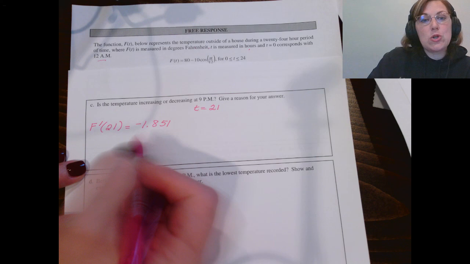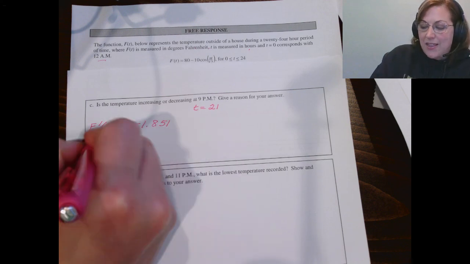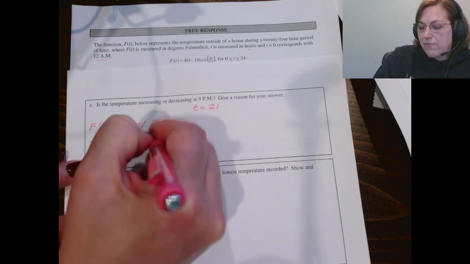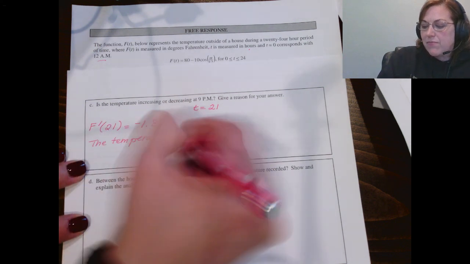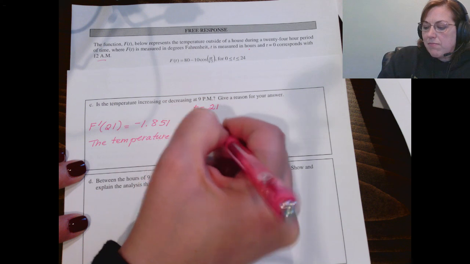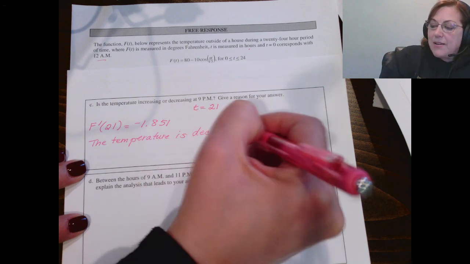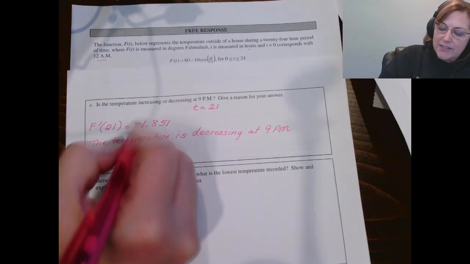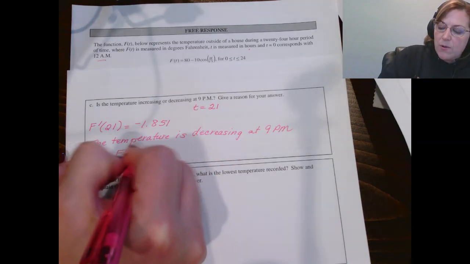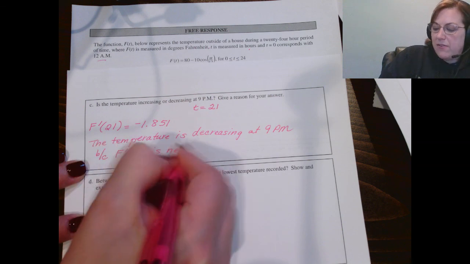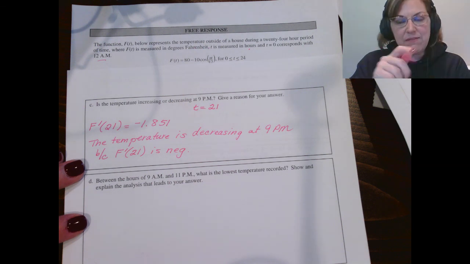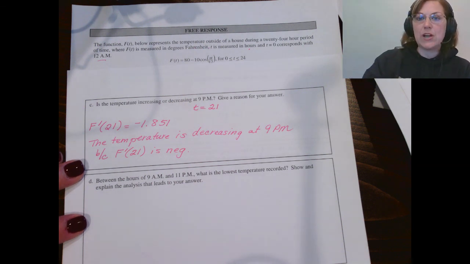So is my temperature increasing or decreasing? The temperature is decreasing at 9 p.m. because f prime of 21 is negative. Make sure you have all of those phrases there in that sentence. It's going to be very, very important to making sure that you get credit for those on your AP exam.